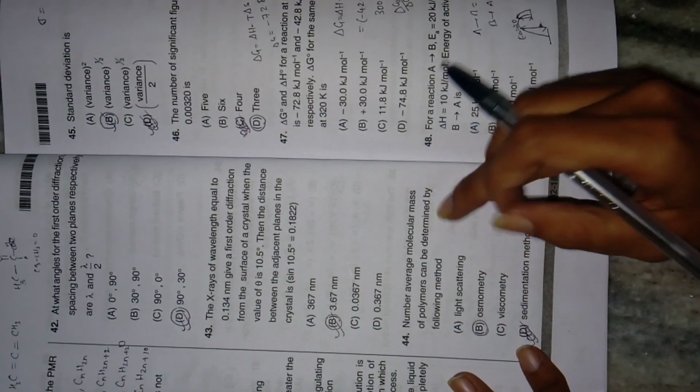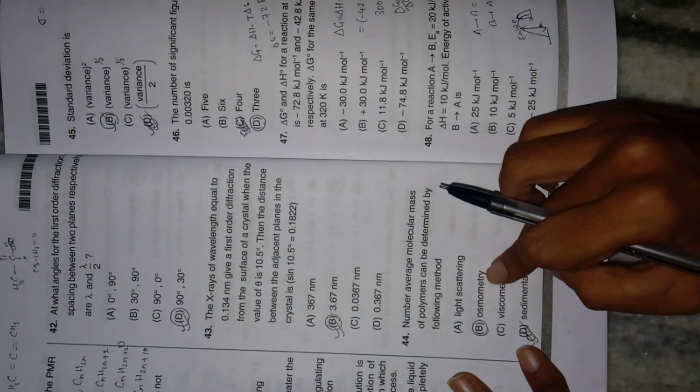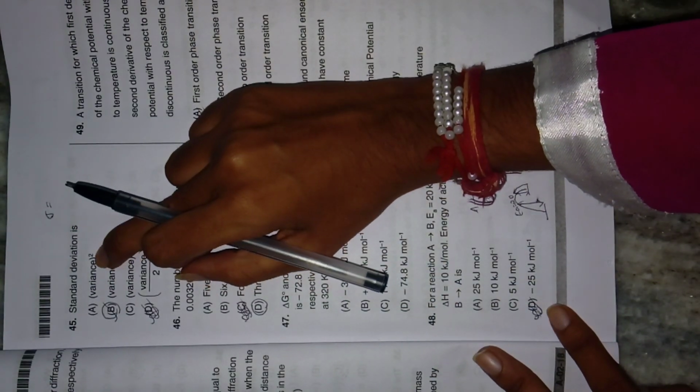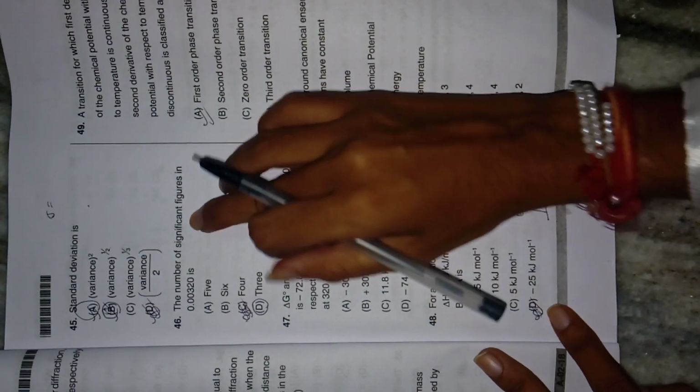Okay. Number average molecular weight is calculated by which of these techniques? It is osmometry. Okay. Now standard deviation is what? It is the square root of the variance, sigma squared. Oh, I wrote one. Okay, it is this, right? Sigma, variance square is standard deviation. Number of significant figures in this, 0.003, is one digit.